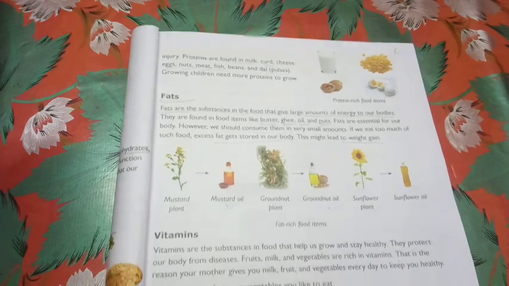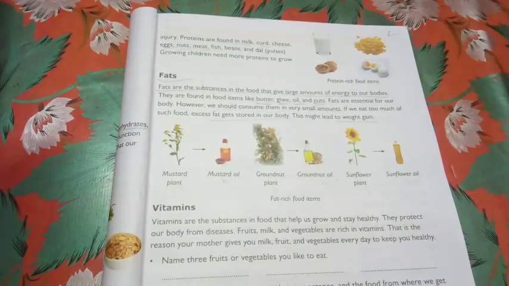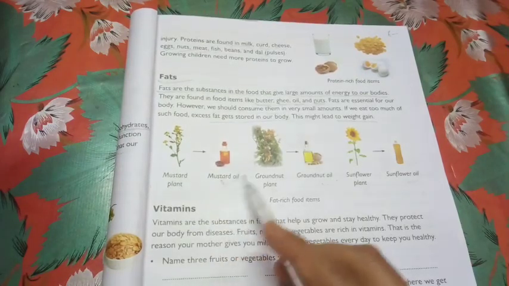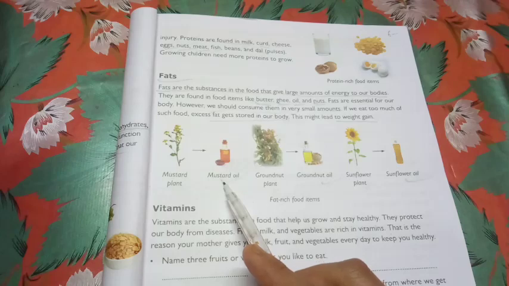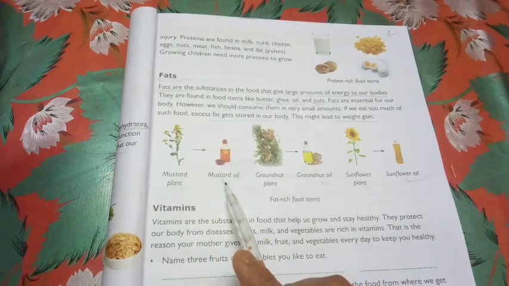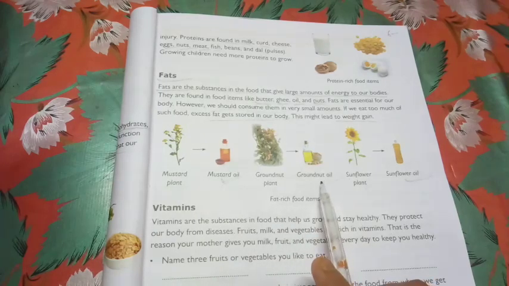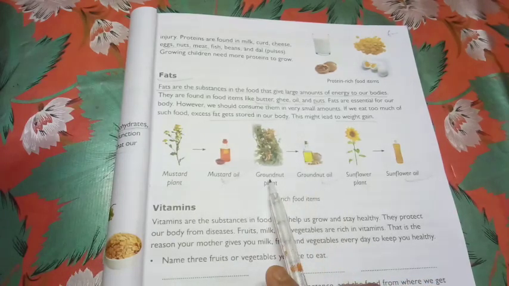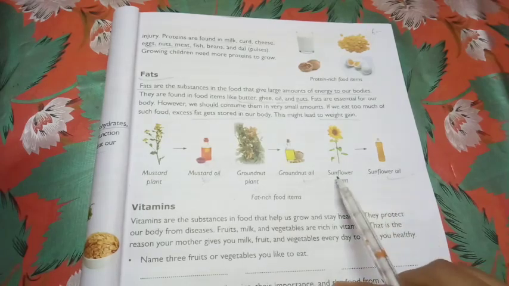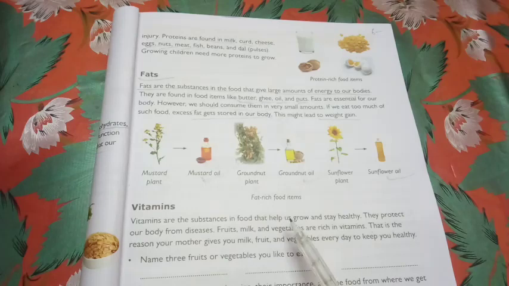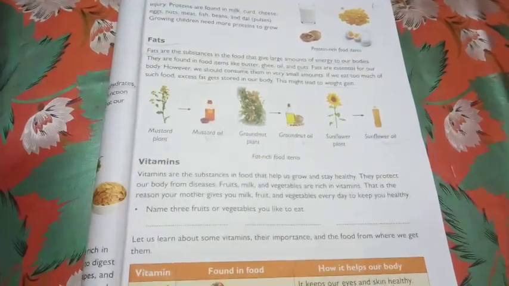Now, as you can see, some pictures are given of mustard oil, groundnut oil, and sunflower oil. So, what is the source of mustard oil? That is the mustard plant. Mustard oil means sarson ka tel. Next one we have groundnut oil. The source is the groundnut plant, badam ka tel. Third one is our sunflower oil. The source for the sunflower oil is sunflower, as you can see in the picture. It is also known as Suryamukhi tel. So I hope the facts are clear to you.